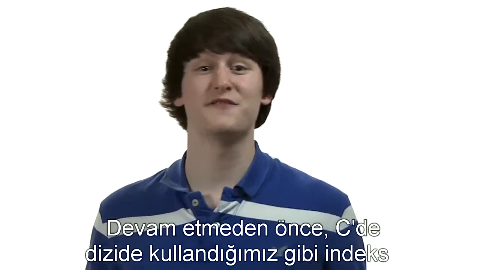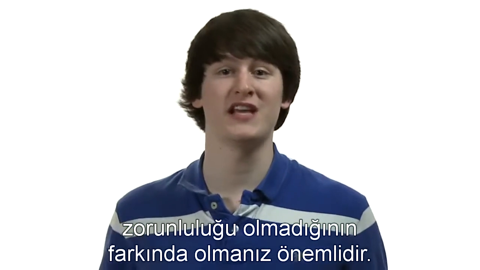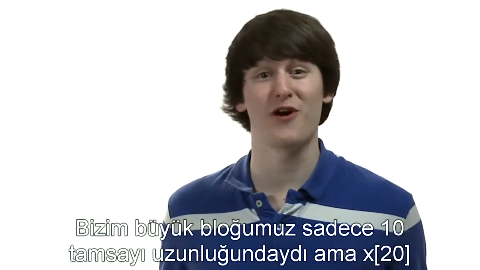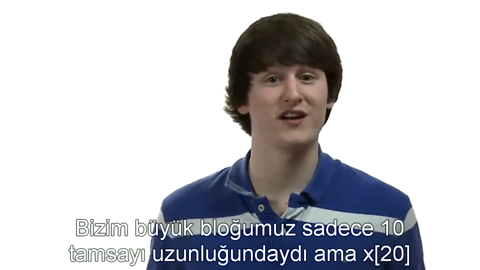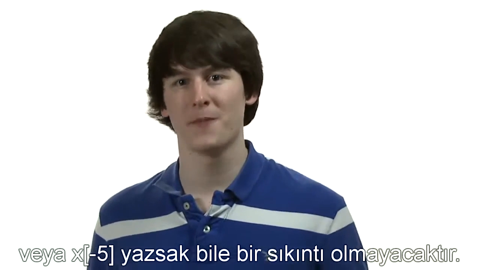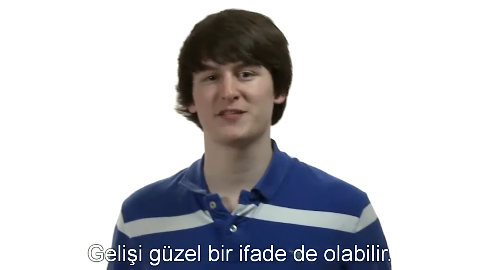Before moving on, it's very important to realize that in C, there is no enforcement of the index that we use in the array. Our big block is only 10 integers long, but nothing will yell at us if we write x bracket 20 or even x bracket -5. The index doesn't even have to be a number.